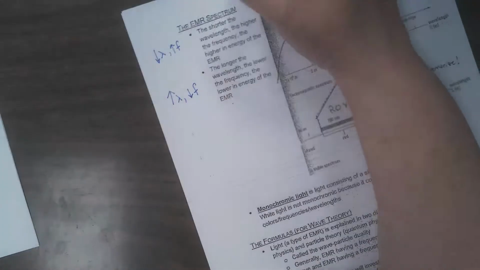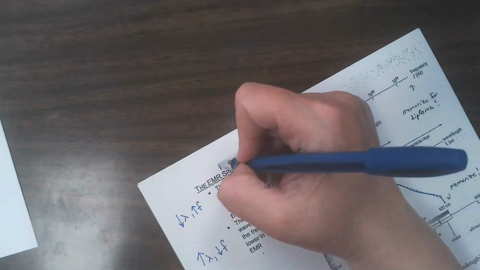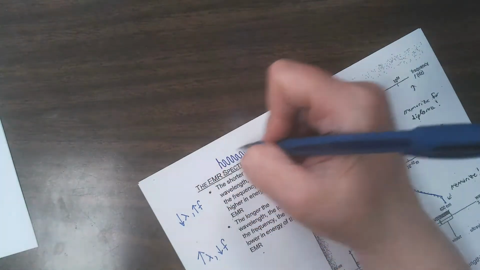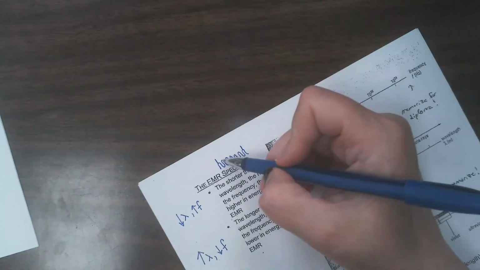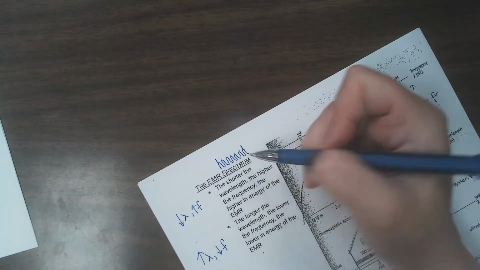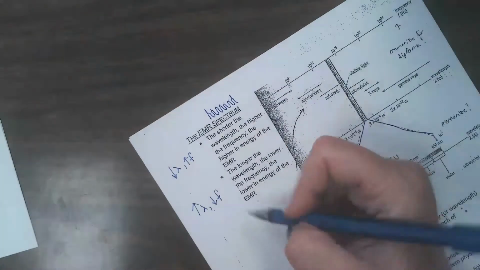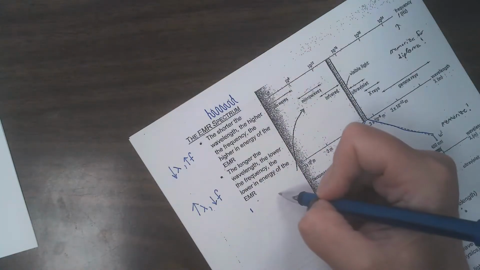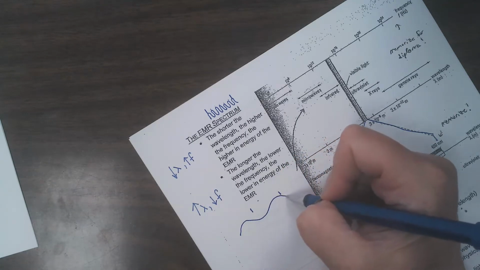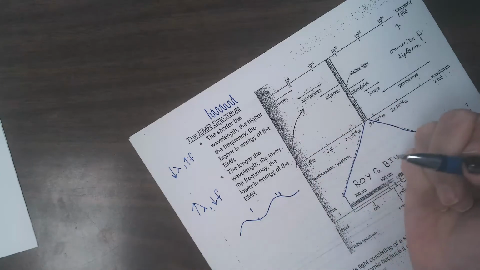So the shorter the wavelength, I'll just demonstrate this to you. If this is our marking period, we can see that we've had 1, 2, 3, 4, 5, 6 wave cycles go through in this time period. Whereas if I did that same time period but made my waves bigger, this one here is actually only half of a wavelength.